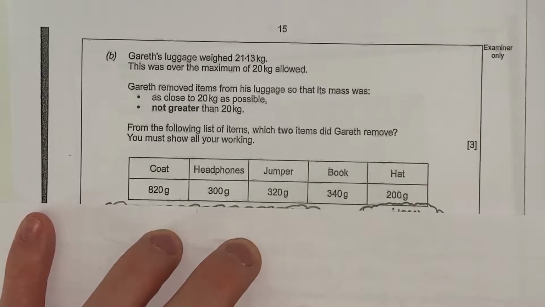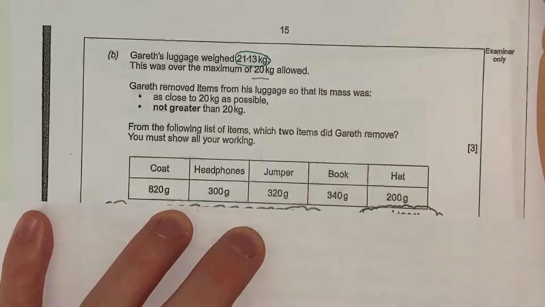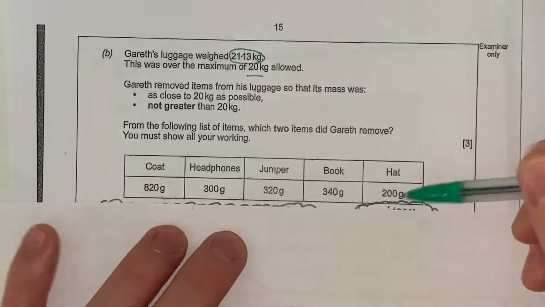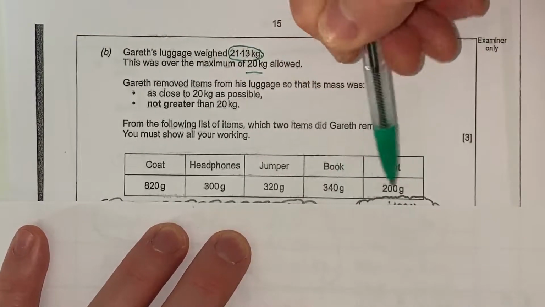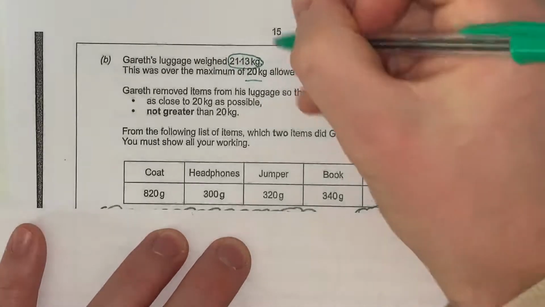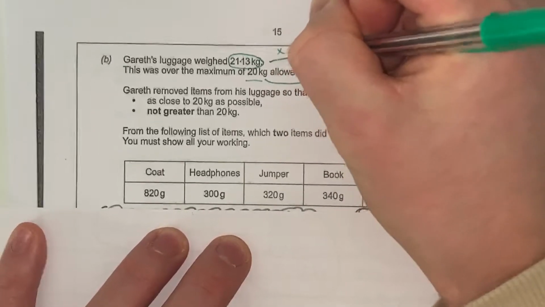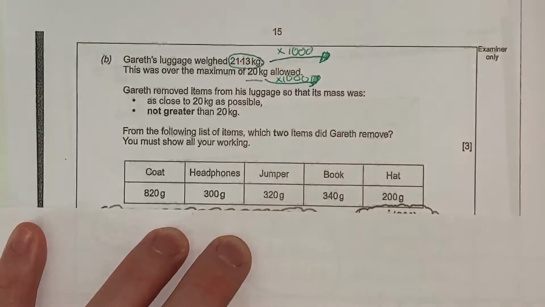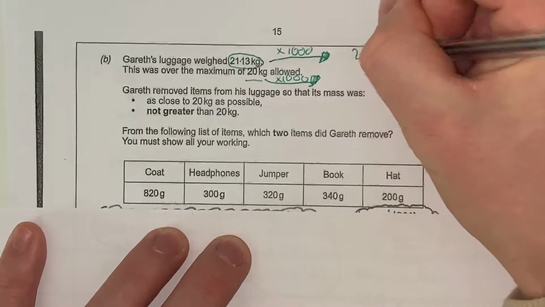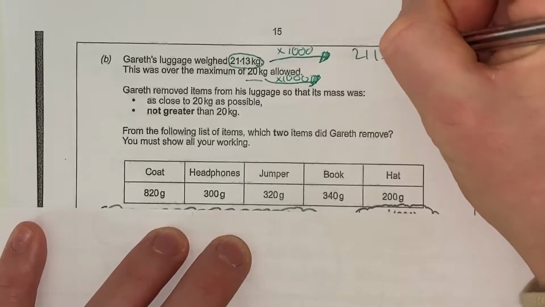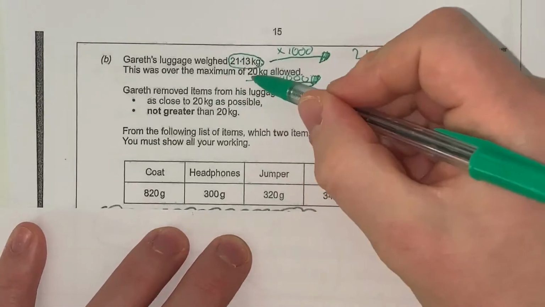Okay, this one's a little bit tricky, guys, because this gives you kilograms. We know the maximum load is 20 kilograms, but then this here is all in grams. So you can either change all of these to kilograms by dividing by 1,000, but then you've got really small decimals. My advice would be change this bit here and this bit here to grams. So how many grams are in a kilogram? Well, 1,000. So times them both by 1,000. So if his luggage weight was 21.13, it's actually 2,113 grams, not kilograms, no, you wrote grams in. Okay, then for this one then, times that by 1,000.